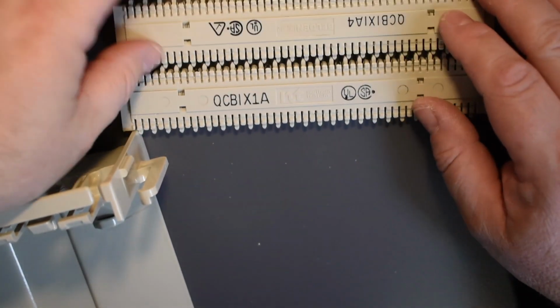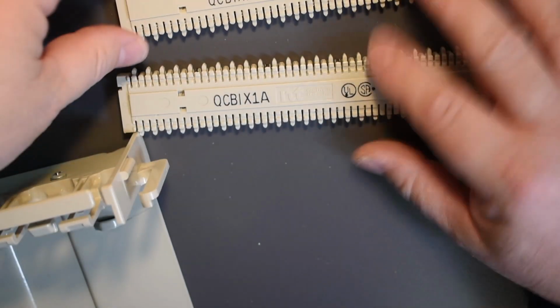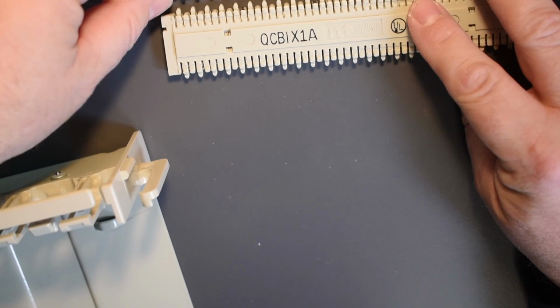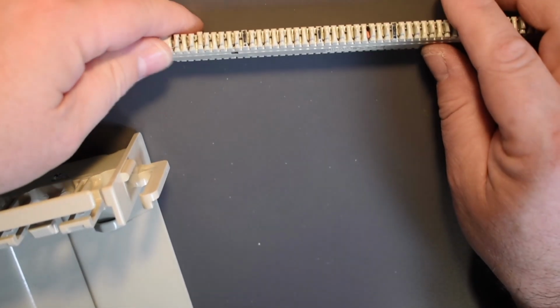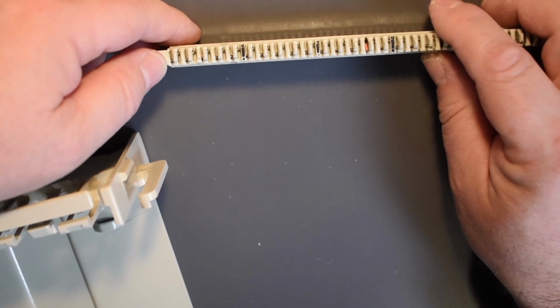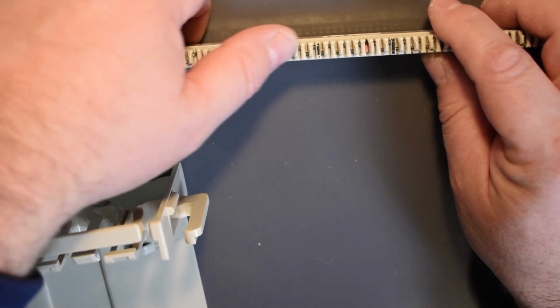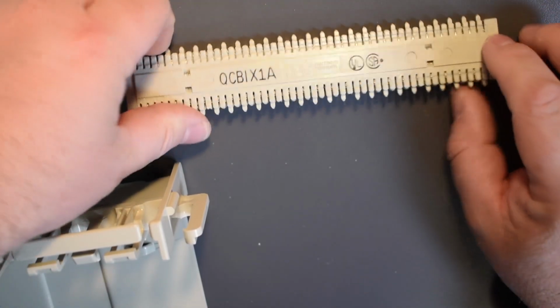All right, so BIX 1A, there's nothing after that. That means every fifth pair there's going to be an orientation mark. 1, 2, 3, 4, 5, 1, 2, 3, 4, 5. That's it. All right.